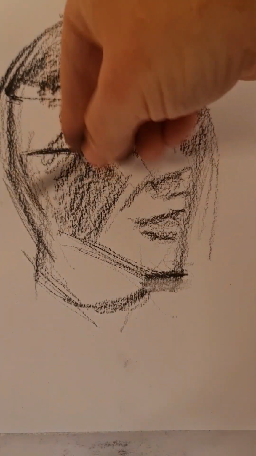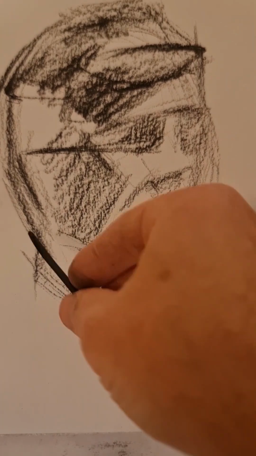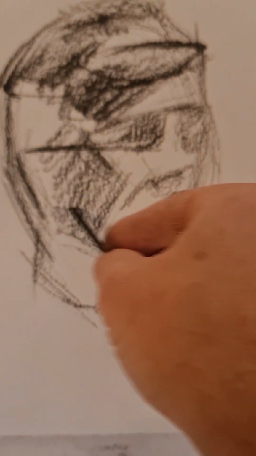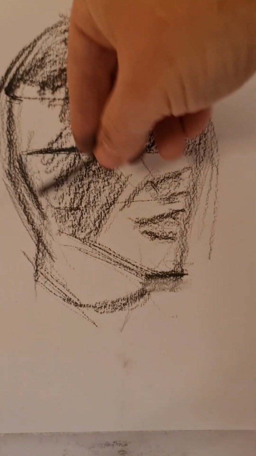And the ear is almost parallel to that line of the end of his skull. And then the end of the ear is just between the base of the nose and the upper lip.